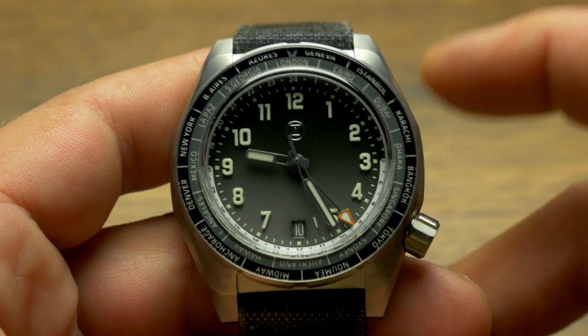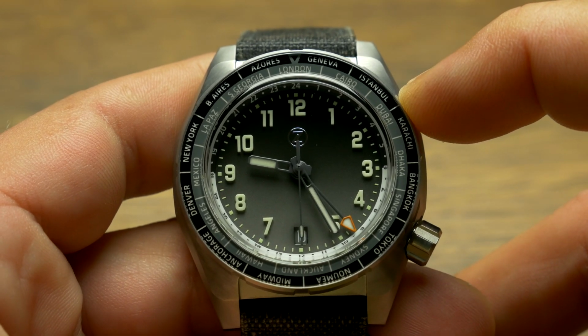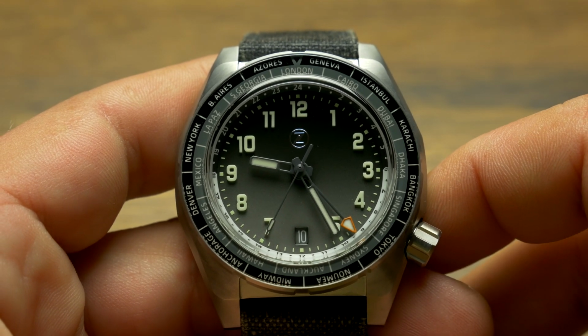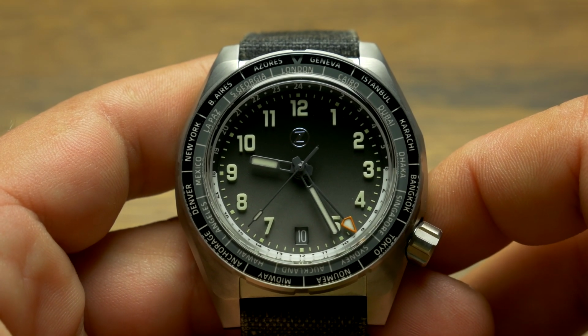Today I'll be explaining how to use a world time bezel to determine the local time in any of the cities written on the bezel. It's one of the simplest and most useful complications you can use.